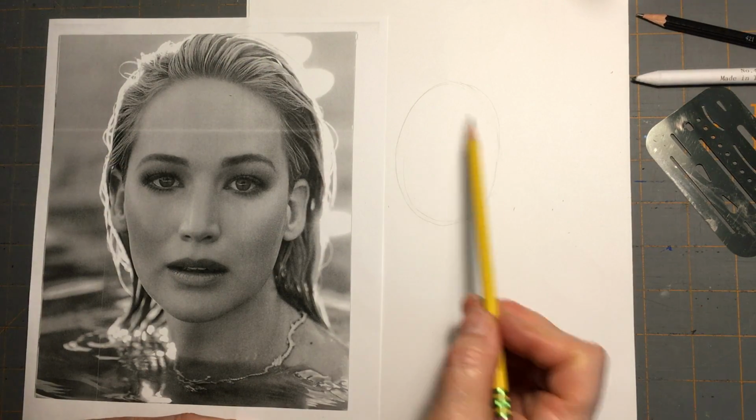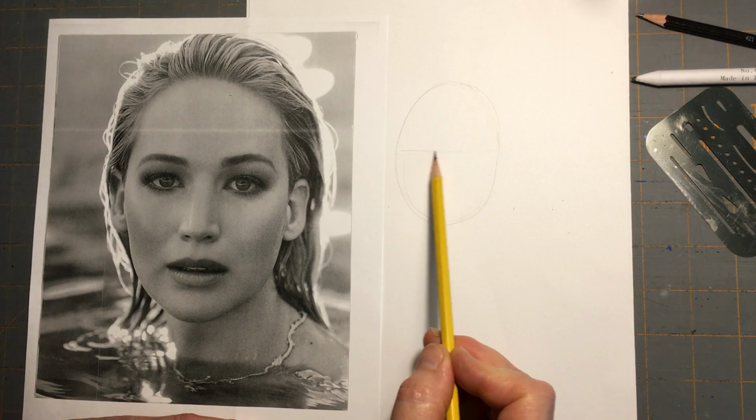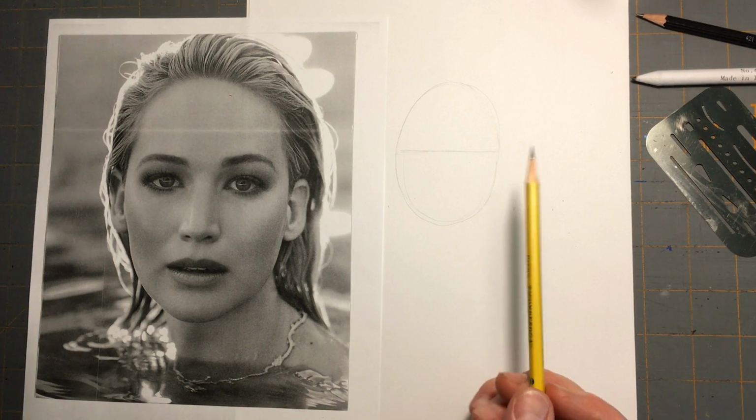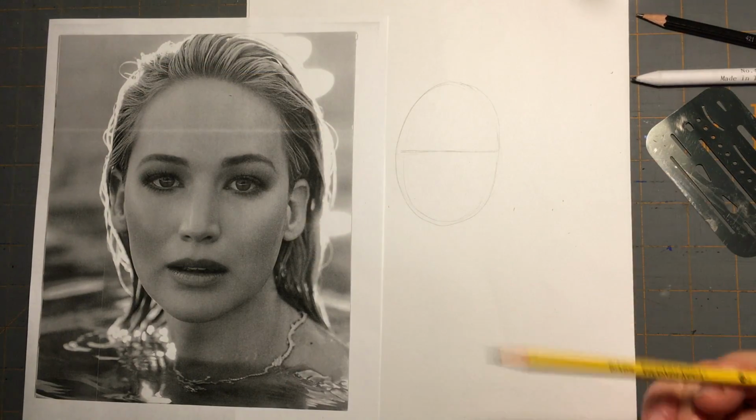And what we can do after we draw our blank to get started with our portrait is draw, I'm going to make this darker than typical so you can see it, a line across there to show where the eyes are going to go when we look at this oval from top to bottom.